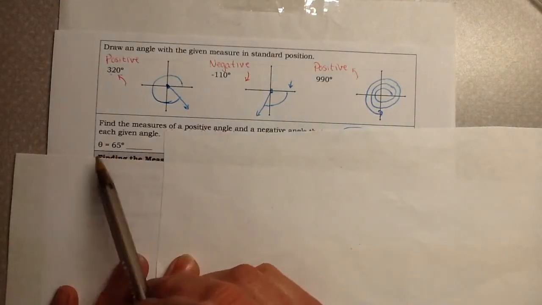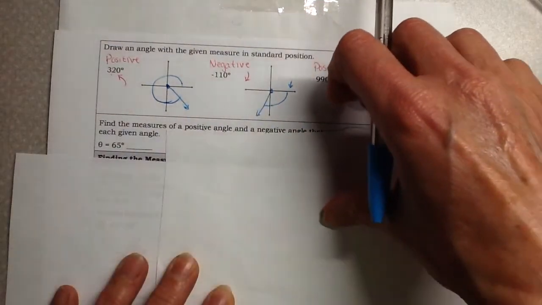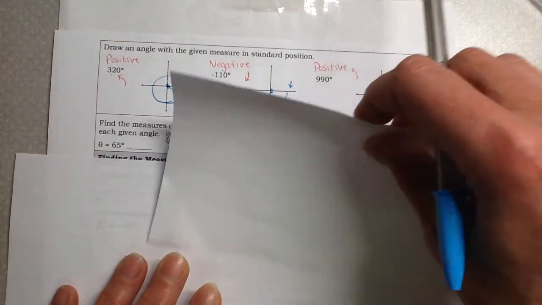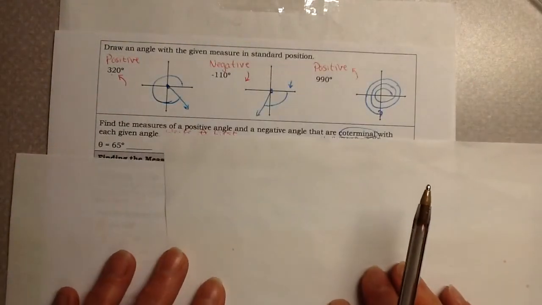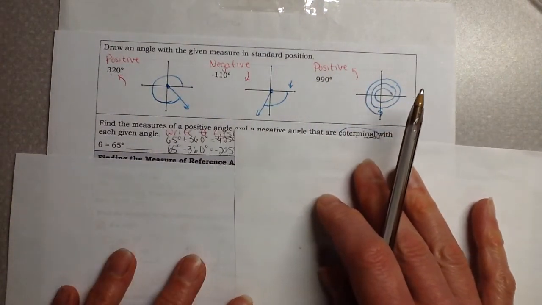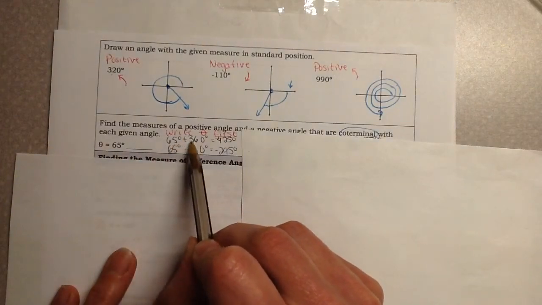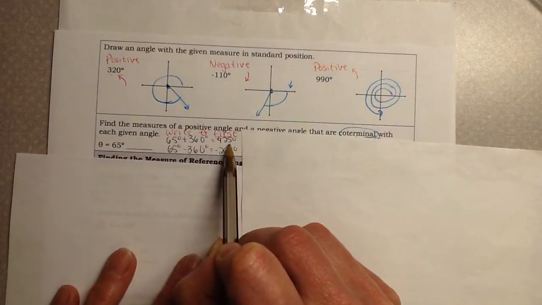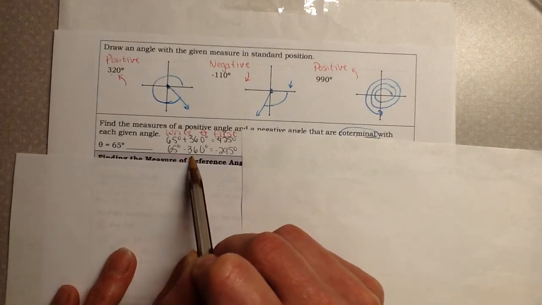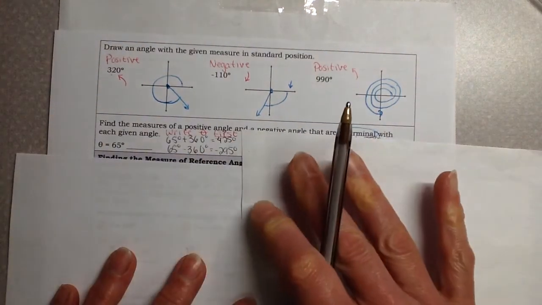There's an infinite number of angles that could be coterminal. So we'll start with theta is 65. 65 plus 360 is going to give us 425. And then I'm going to take 65 minus 360, and that'll be negative 295. So I have a positive and a negative angle.